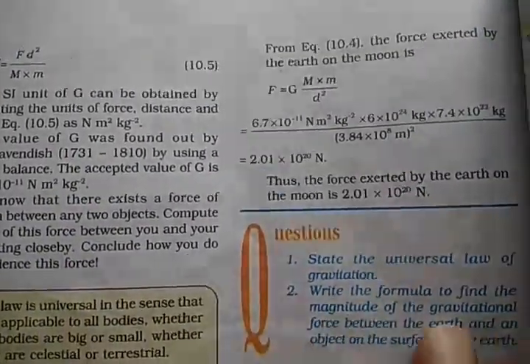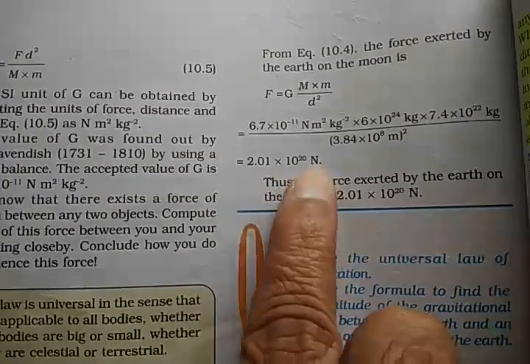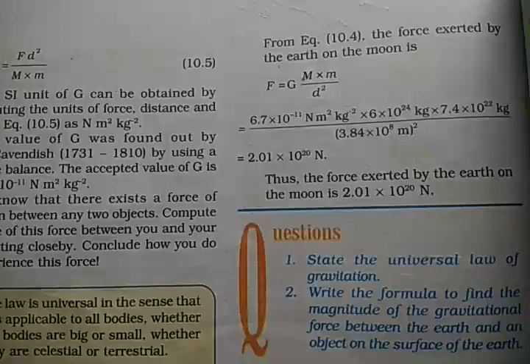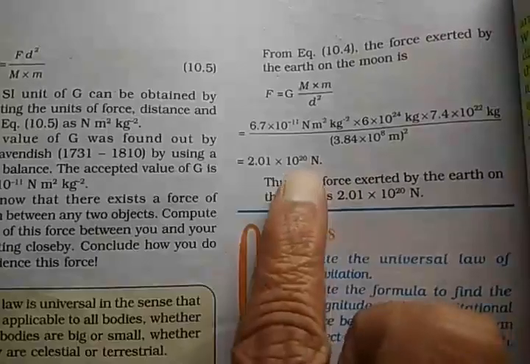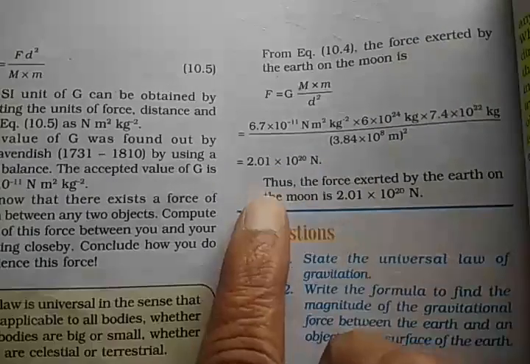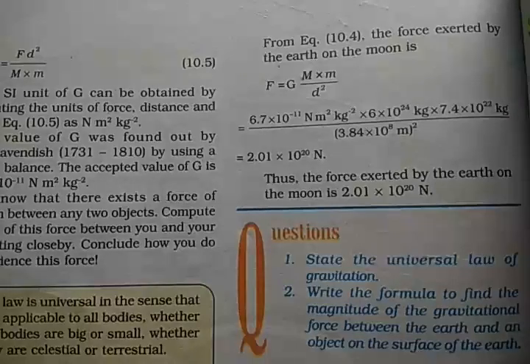We are interested only in the final value. So the force is 2.01 × 10^+20. What we have seen before is minus. In the case of students, we have seen minus 7. Here it is plus 20. So it is a very good force. That's why, because of this force only, Earth is able to hold the moon always with it.